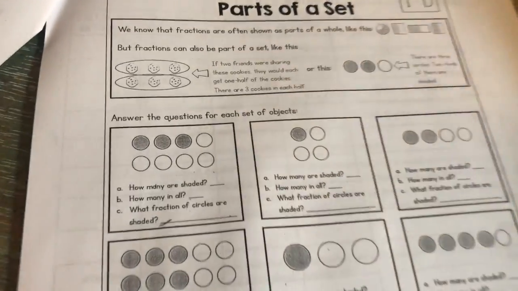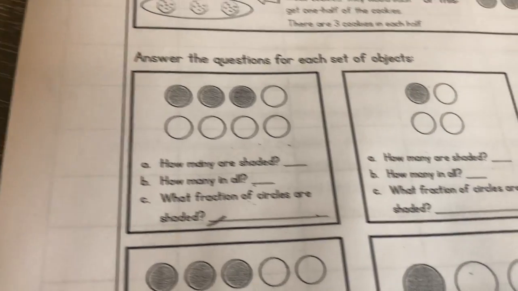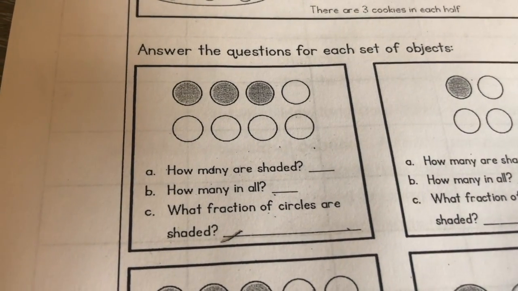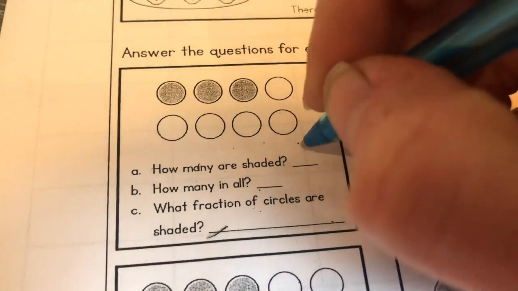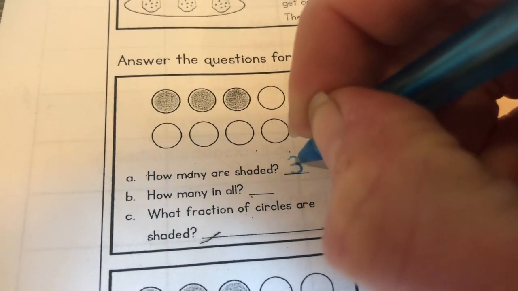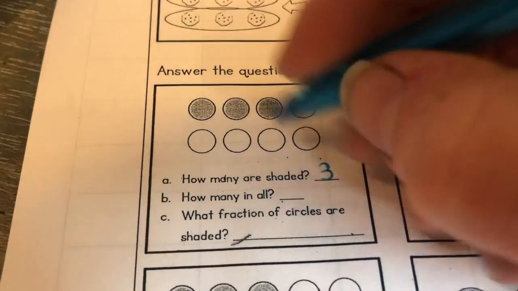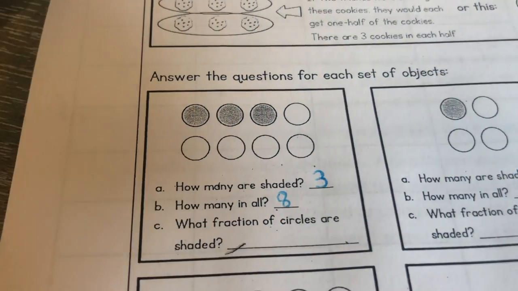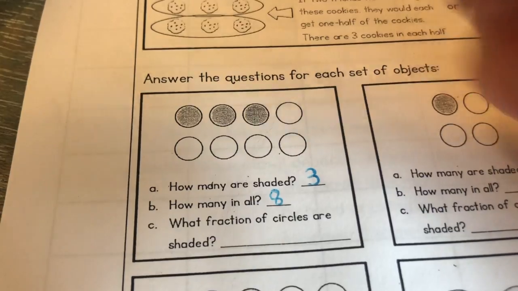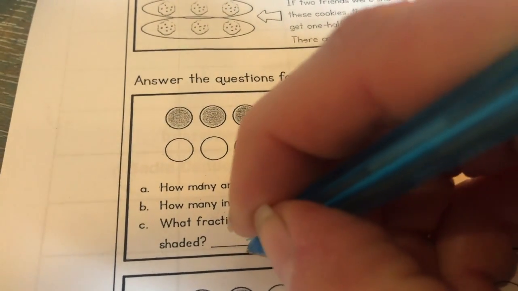So we're going to go through and we're going to answer the questions for each set of objects. So it says how many are shaded. So there are 3 shaded. And how many are there at all? 2, 4, 6, 8. So what fraction are shaded? And think of it like your spelling test. So 3 out of 8.